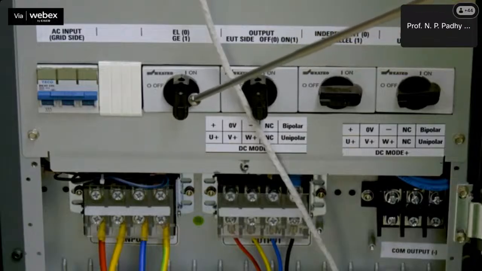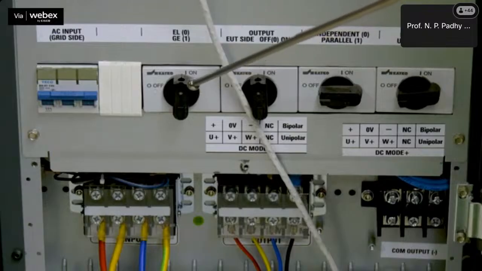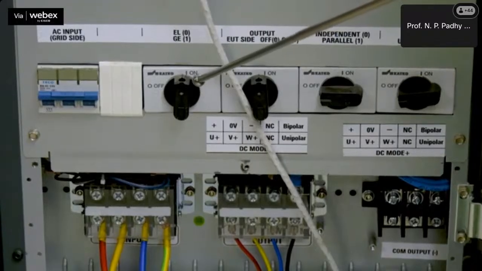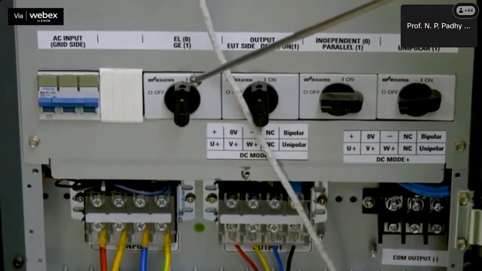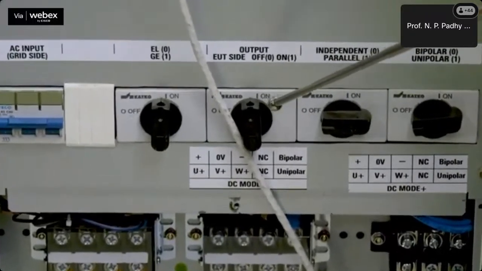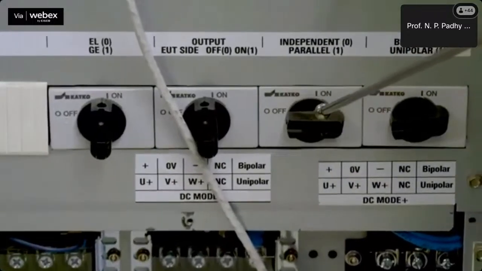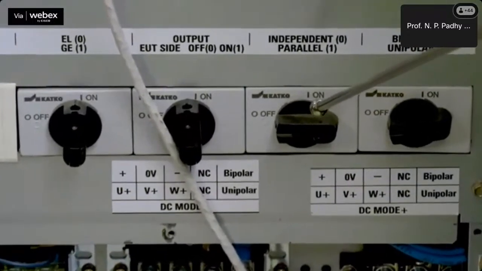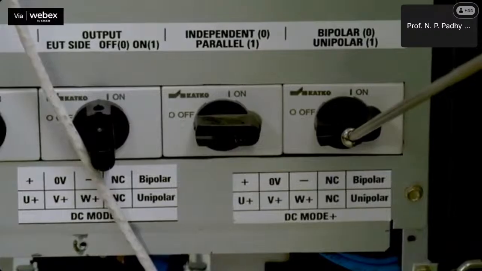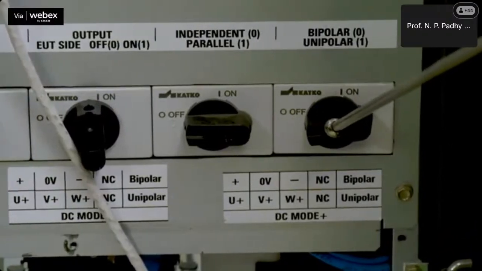For configuring it as a 3-phase grid emulator, the combination of switches is: switch 1 at one position represents grid emulator, switch 2 at one position represents that the equipment under test is on, switch 3 at 0 position represents the 3 phases can be independently controlled, and switch 4 at 0 position represents that it gives bipolar signals. For configuring it as single phase mode, the only change is that switch 3 should be at one position.